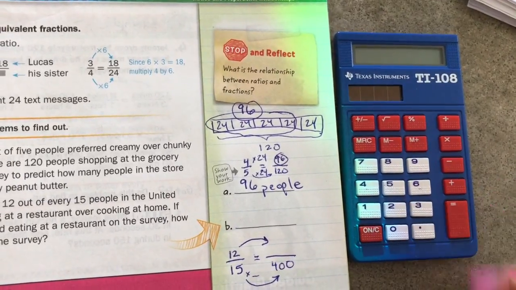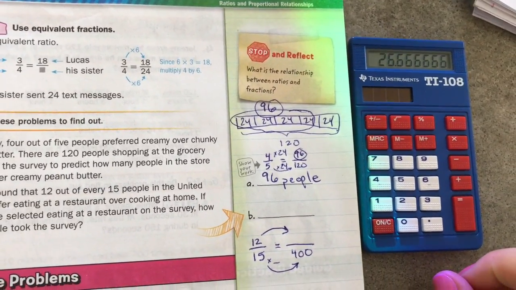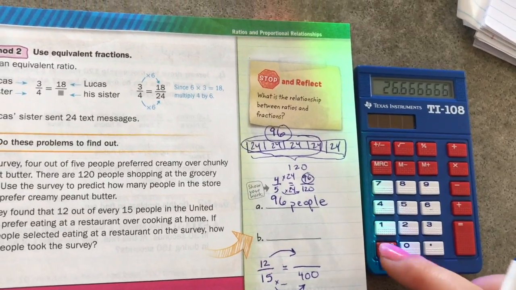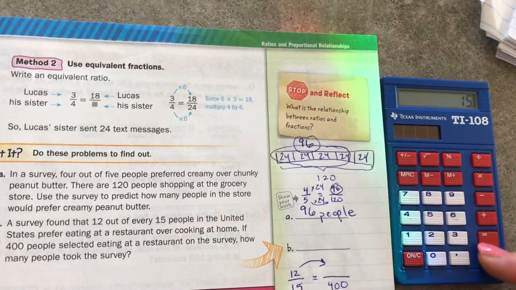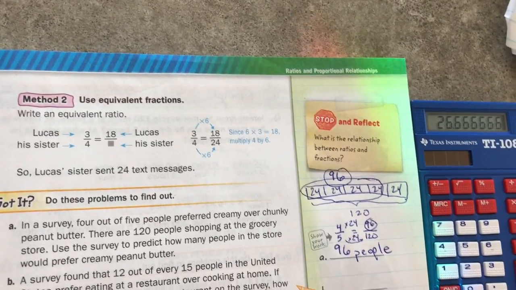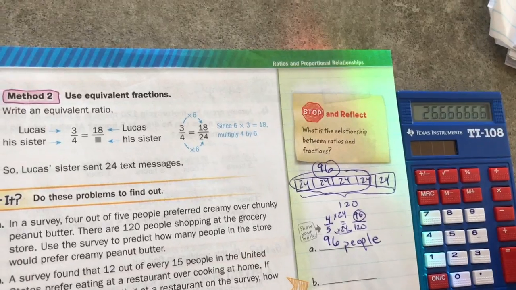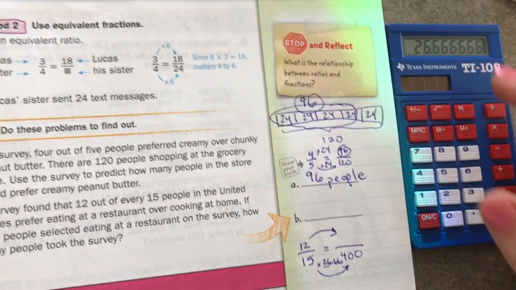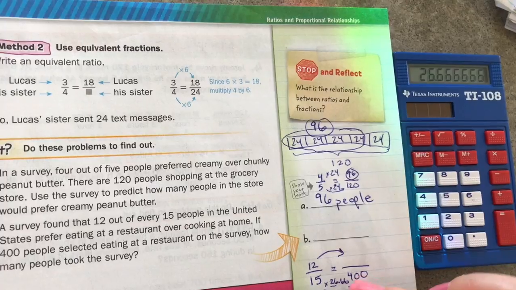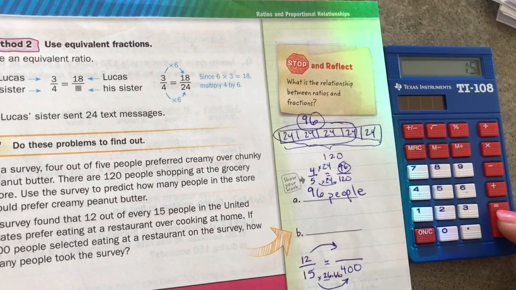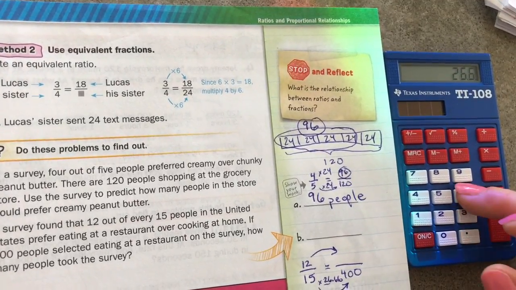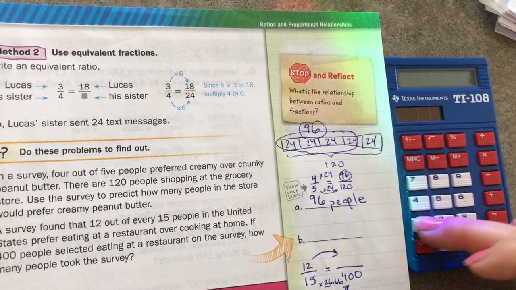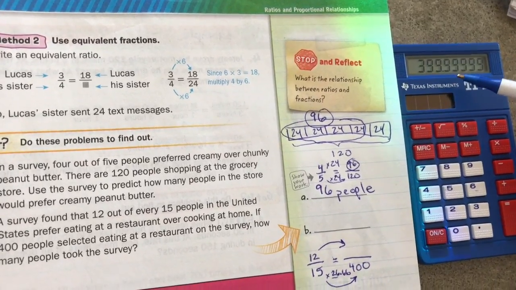400 divided by 15. 26.66. Okay, so 400, just to double check that, divided by 15. Ooh, it's not a very happy number, is it? All right, well, what if we take that number and multiply by 15, just to make sure that made sense? Oh, see, okay, so look at 26.6666 times 15 gets you 399.9.